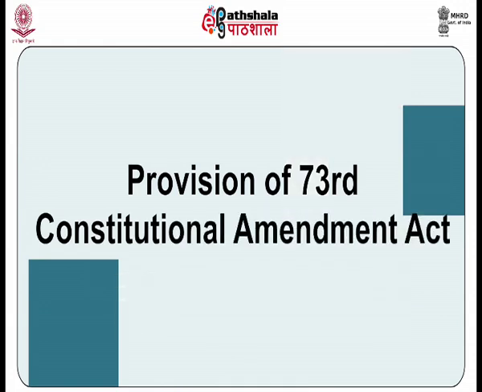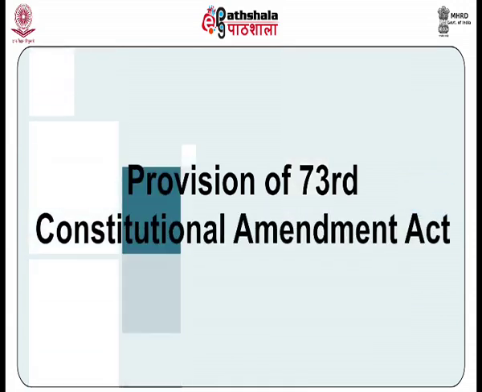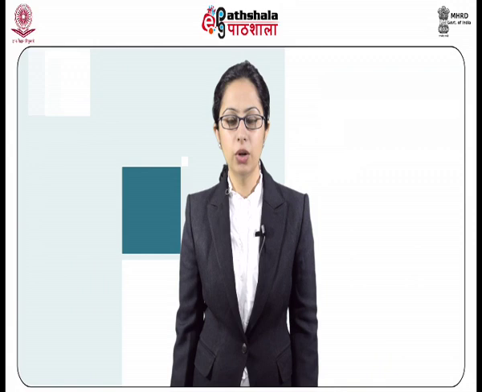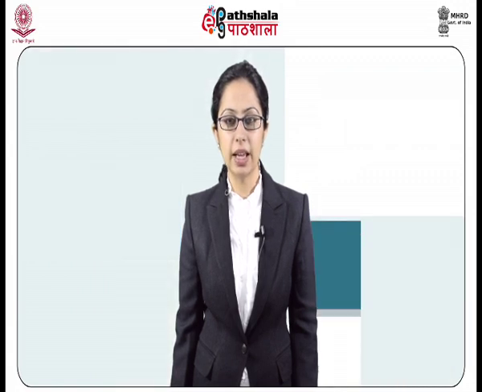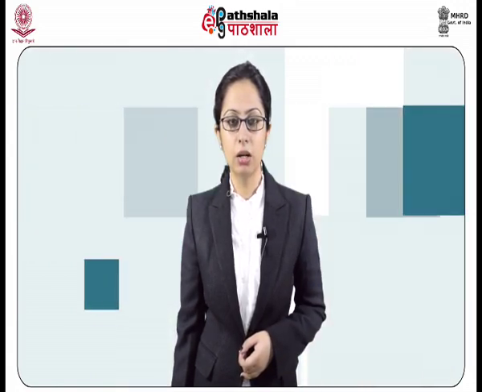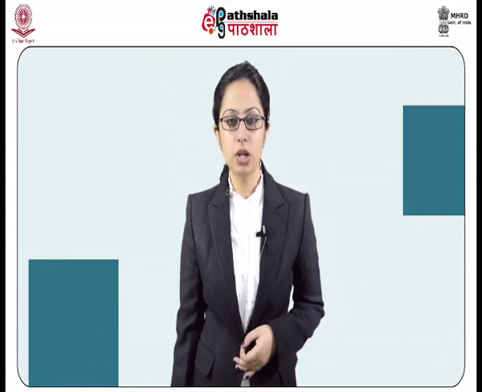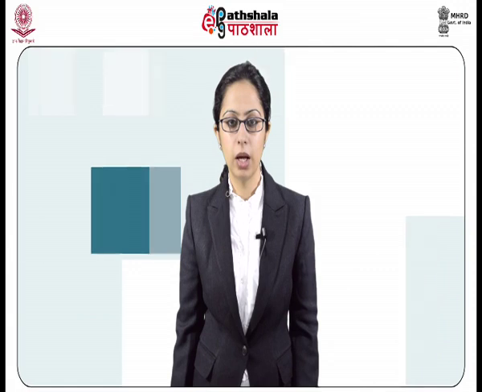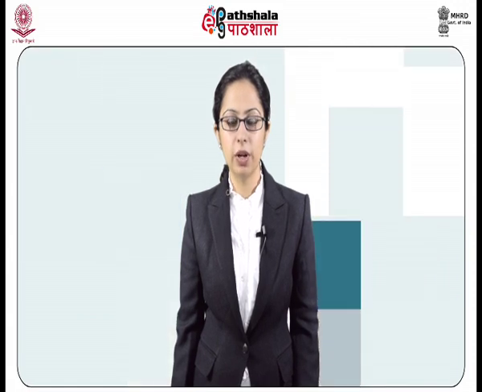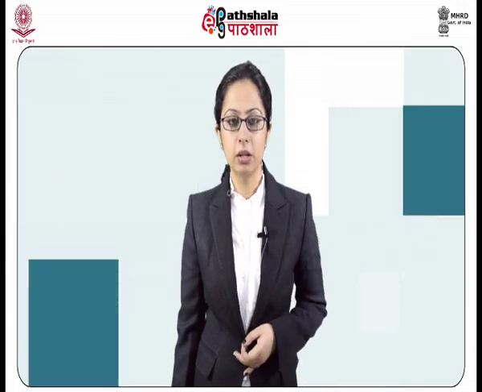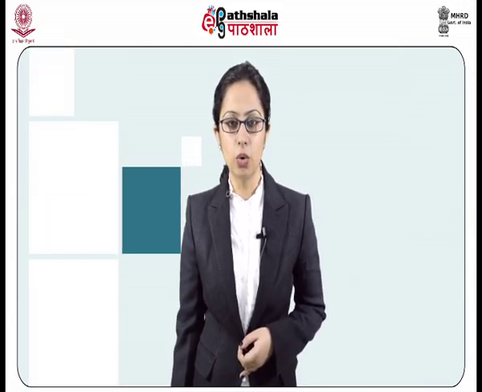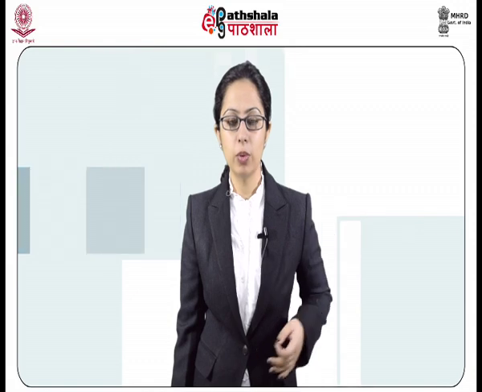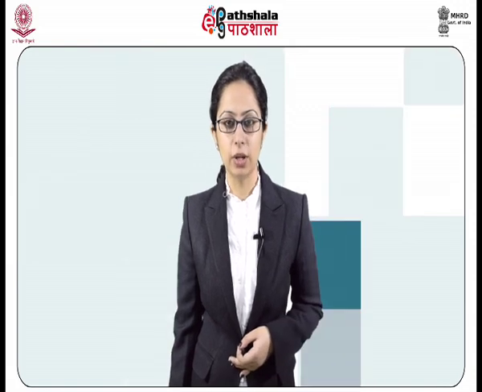Provision of 73rd Constitutional Amendment Act. During the decade of 1990, realization occurred that without constitutional power, self-government cannot be fruitful. Therefore, the Government of India passed the 73rd Constitutional Amendment Act 1992, which became effective from 20th April 1993.